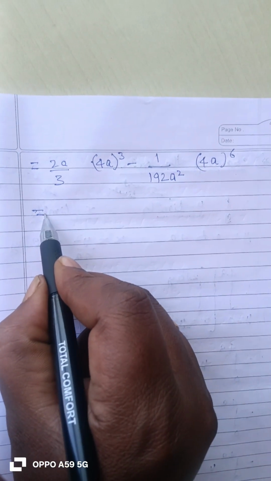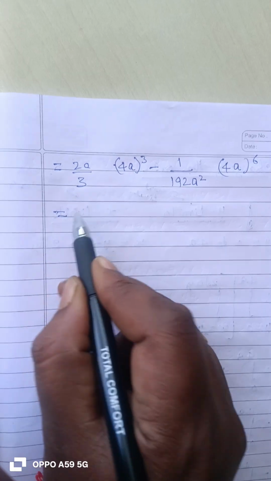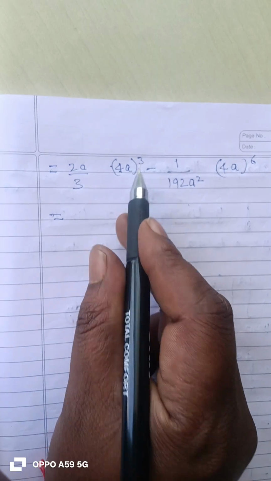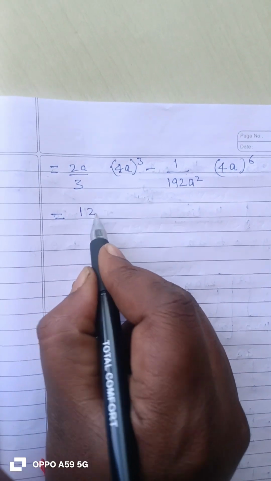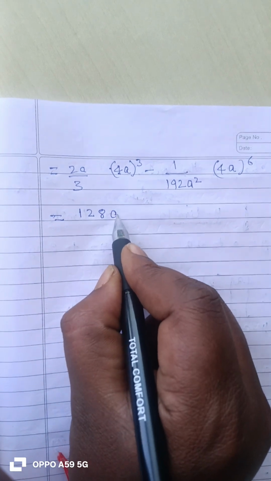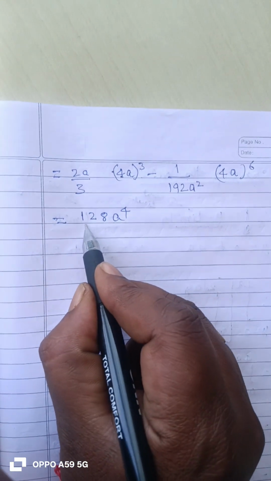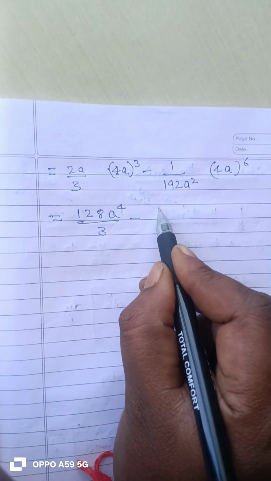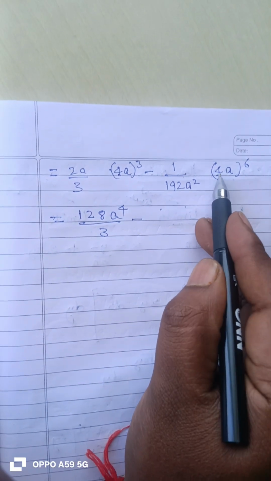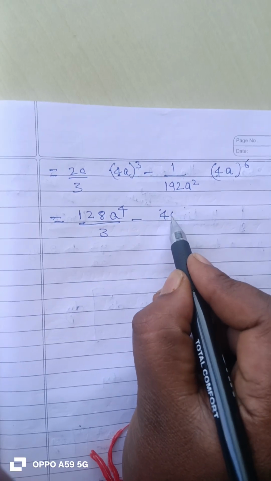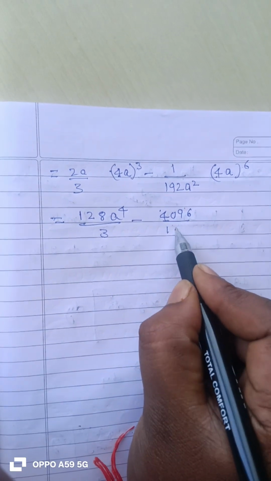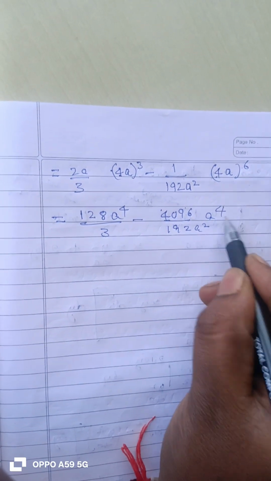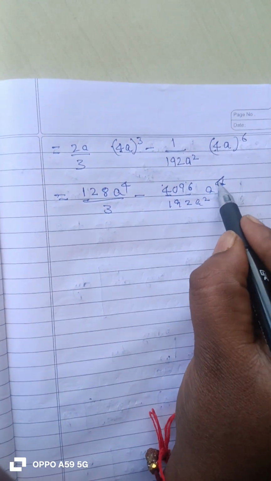Now if you do the multiplication of this one, 4 multiplied 3 times, we will get 128, here a 3 times, here a 4 times, divided by 3, minus 4 multiplied 6 times, we will get 4096 divided by 192 a square, and here a to the power of 6.